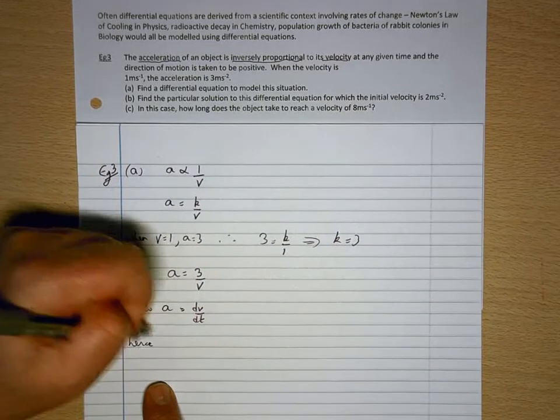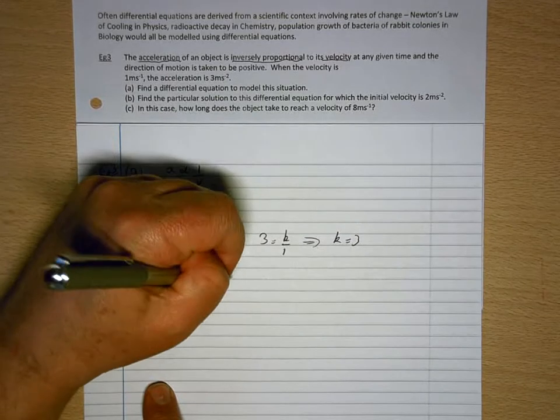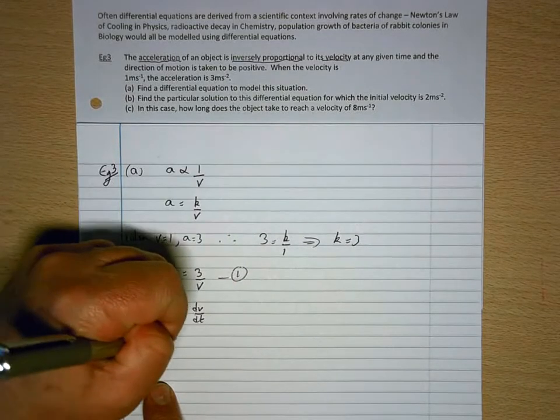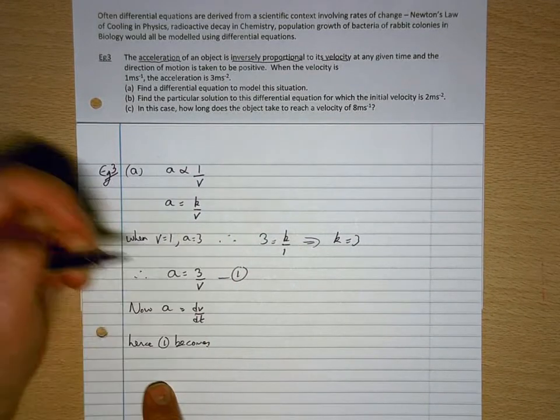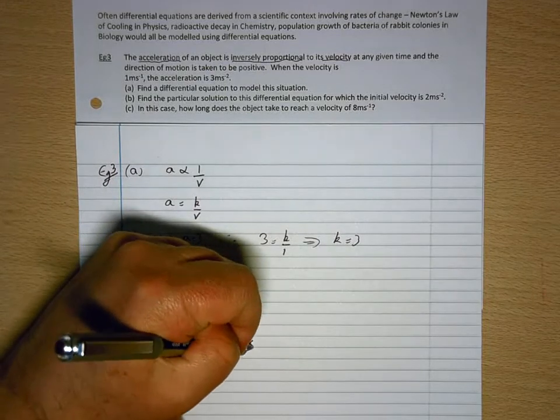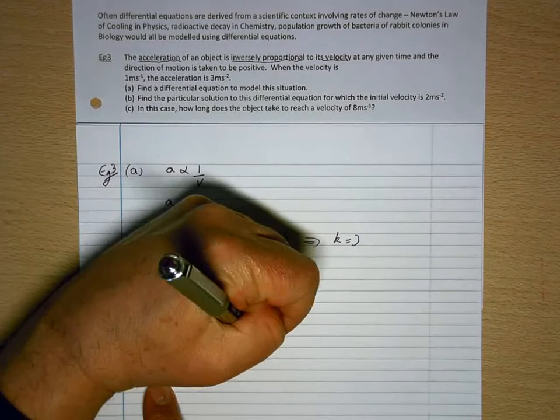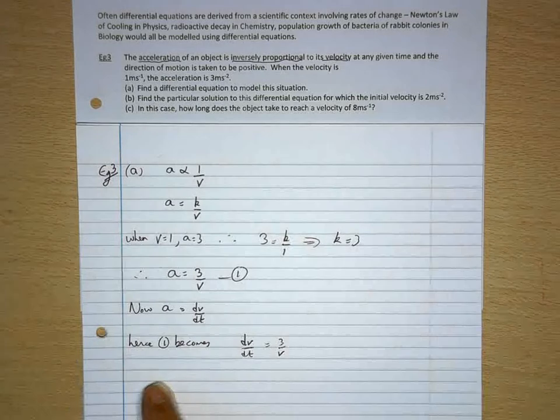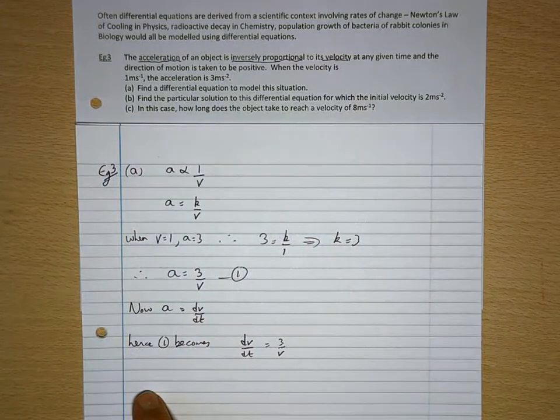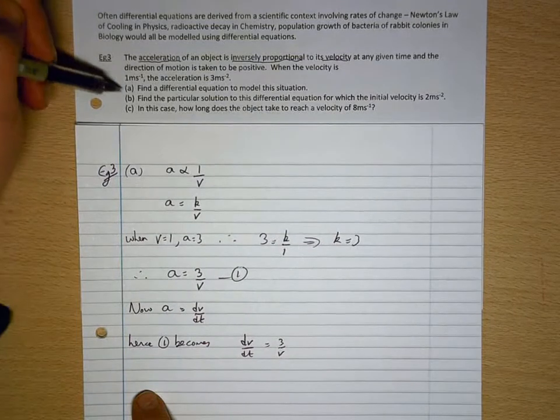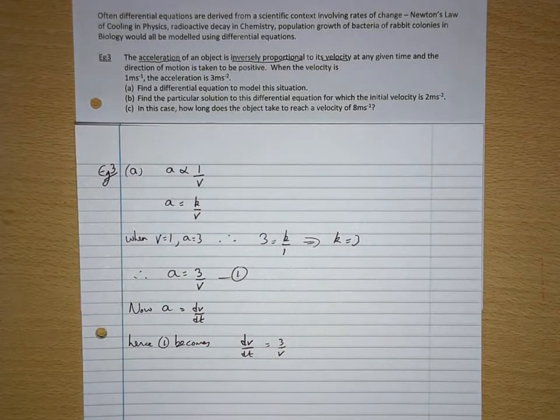Hence dv dt equals 3 over v. That's the differential equation modelling this situation. So part A, there's your answer: dv dt equals 3 over v.